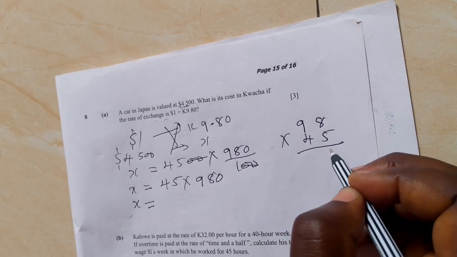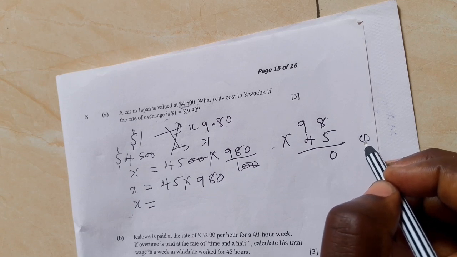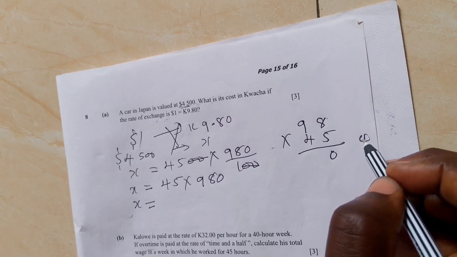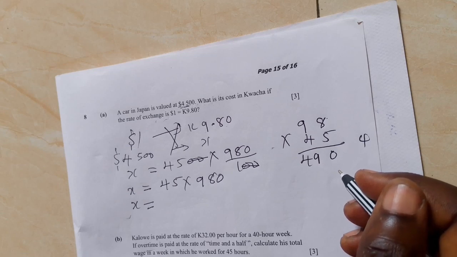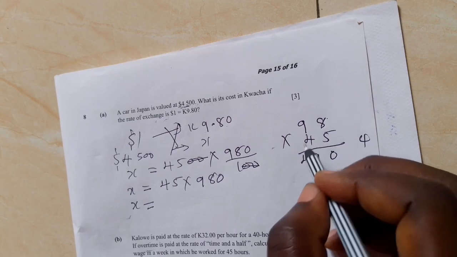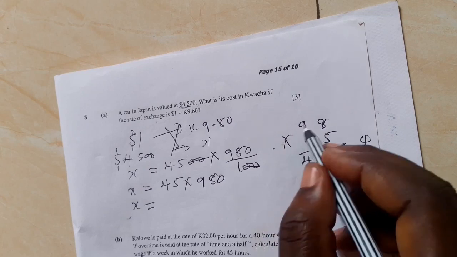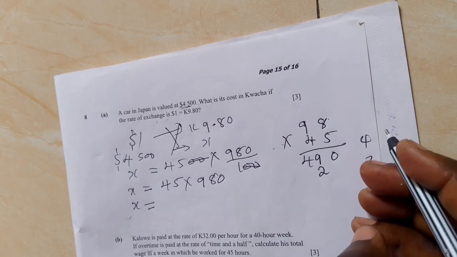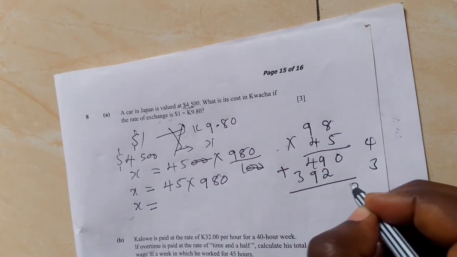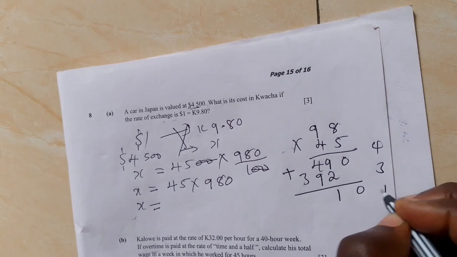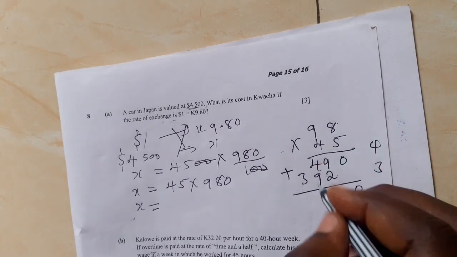5 times 8, that is 40. 0 carry 4. 5 times 9, that is 45, plus 4, that is 49. 4 times 8, that is 32. 2 carry 3. 4 times 9, that is 36, plus 3, 39. Now adding: 0, 9, 10, 11, 1 carry 1. 9 plus 4 is 13, plus 1, 14.